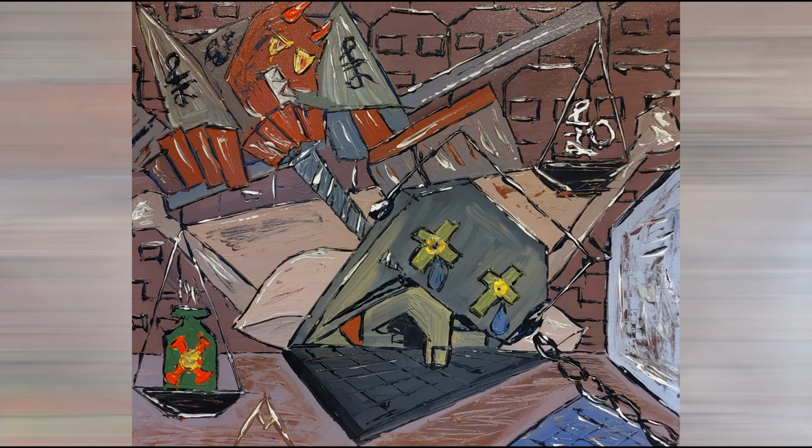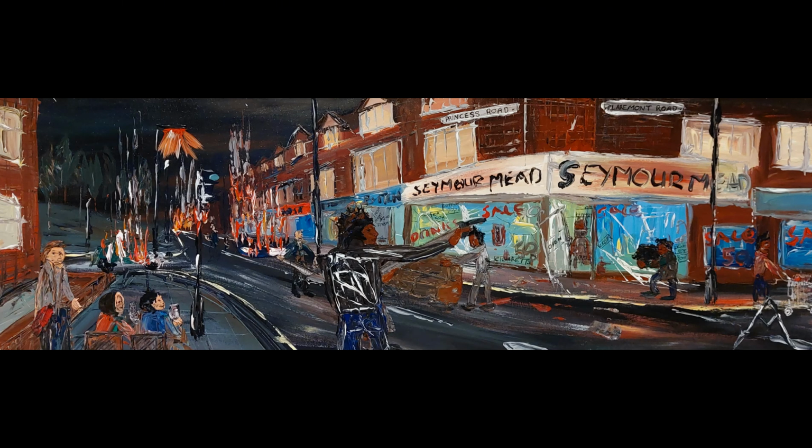Now, I paint my art because I enjoy it and it helps to deal with my stress. So, I grew up in Moss Side, Manchester, lived in Salford for 18 years, and now reside in Northern Manchester.